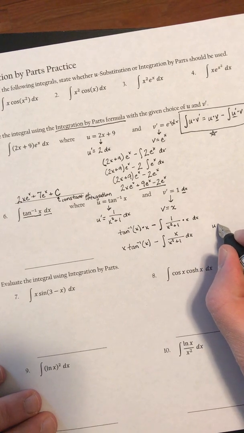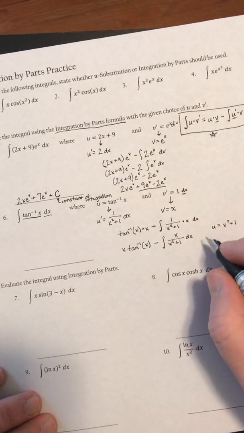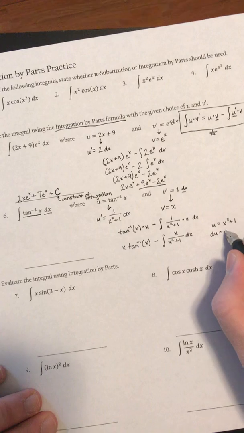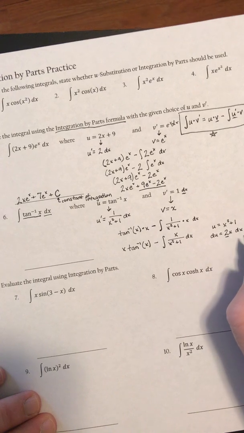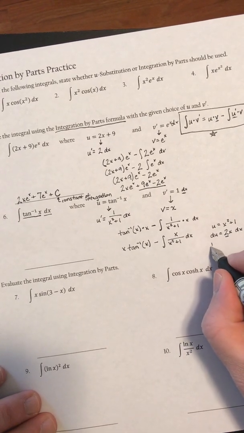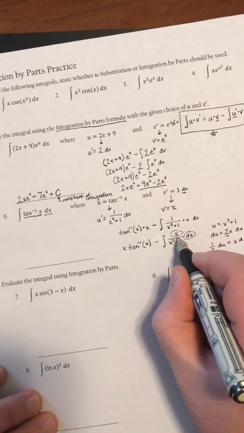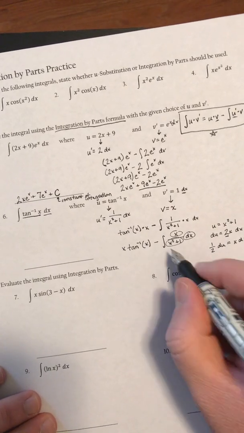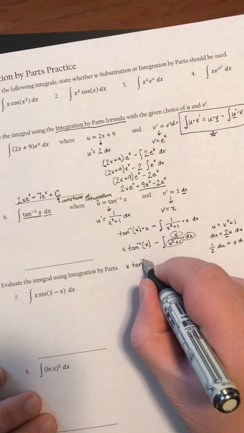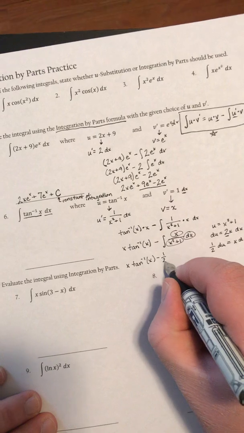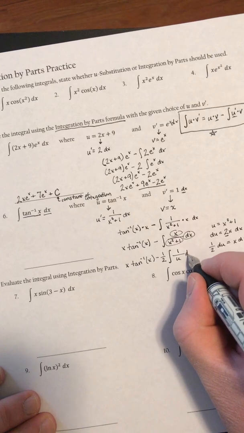And hopefully you guys picked up on that by saying u is going to be that x squared plus 1 that's in the denominator. And if I take the derivative of that, the du is going to be 2x dx. So all I have to really think about is, hey, wait a second, what am I going to do with that 2? So what I would do is I would write it as 1/2 of du equals x dx. Now I've got the x and the dx. I've got the u in the bottom. So all I have to remember is to put a 1/2 out front of that integral. So I'm going to go ahead and write that down. So we'll write x tan inverse of x minus 1/2 of the integral of 1 over u, which was that x squared plus 1, du.